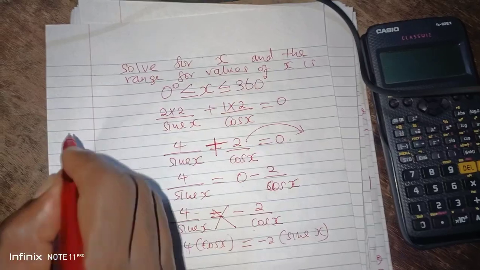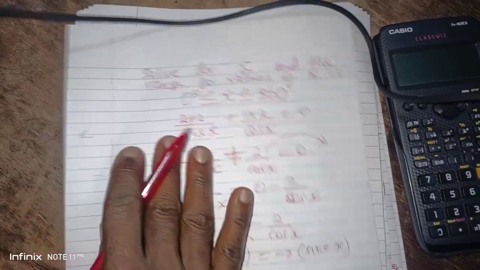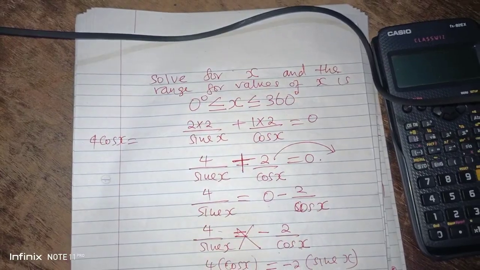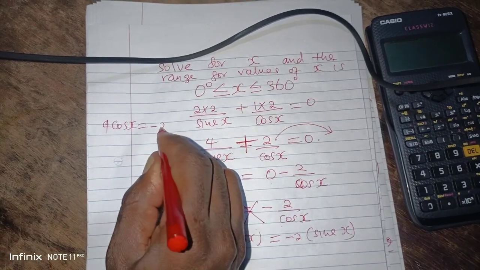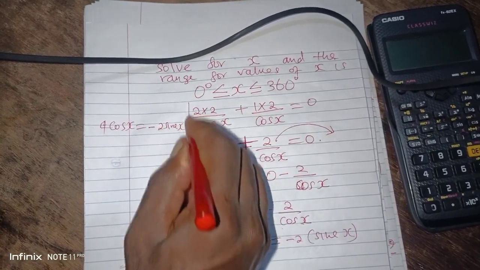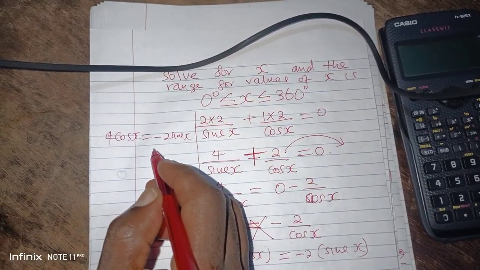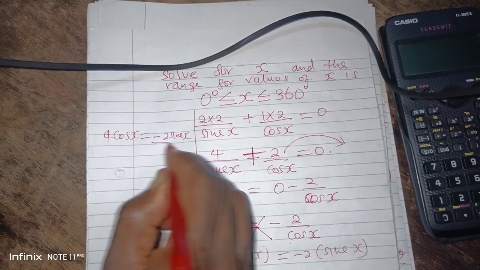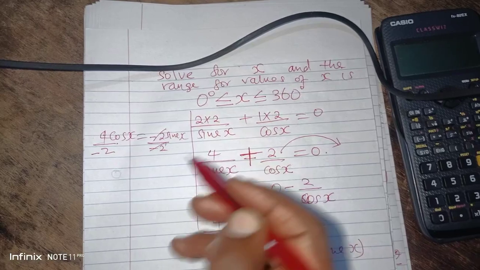Then you can end up having this as our second part. So we shall come here and just start from this end. So now I have 4 cos x is equal to negative 2 sine x. Then next I'll decide to divide with the lowest number, or of course the greatest common divisor. Negative 2, negative 2, this and this will disappear.